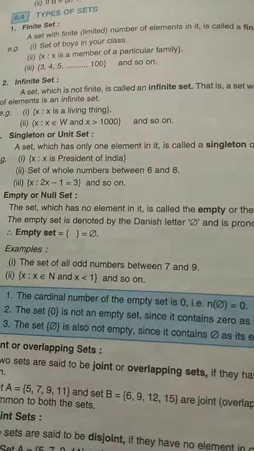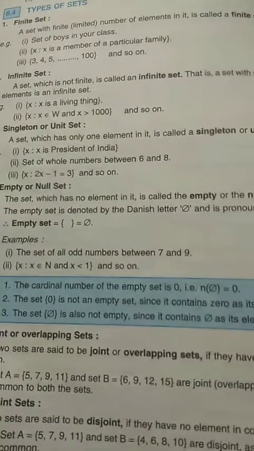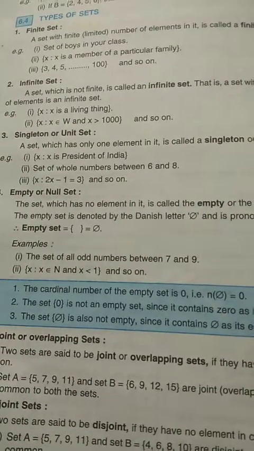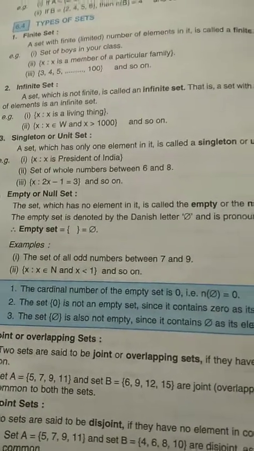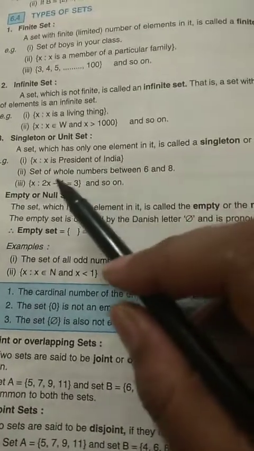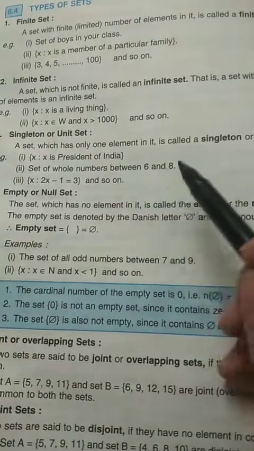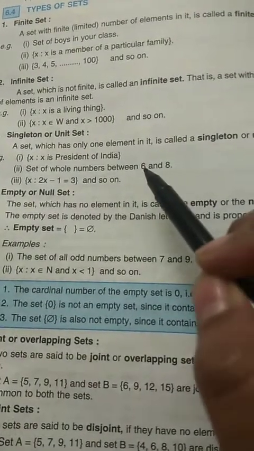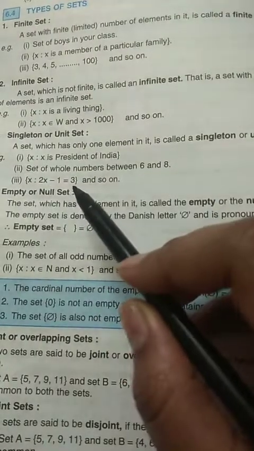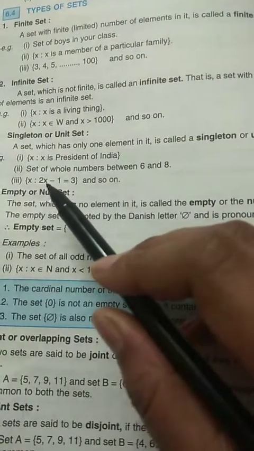Now singleton set or unit set means which is having only one element. For example, President of India is only one for the country, Prime Minister of India is only one for the country. In a similar way, set of whole numbers between 6 and 8 will be 7, so it is a singleton set. And if you solve this, you will get only one value of x, so it is also a singleton set.